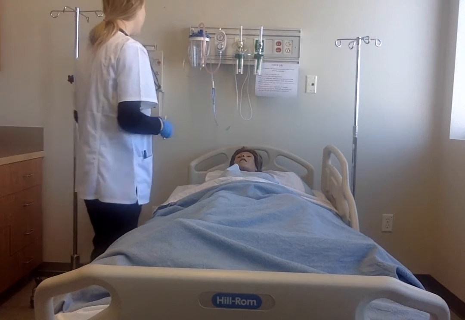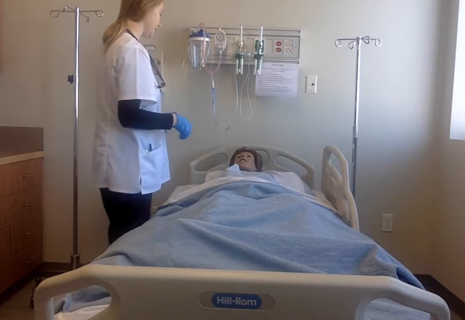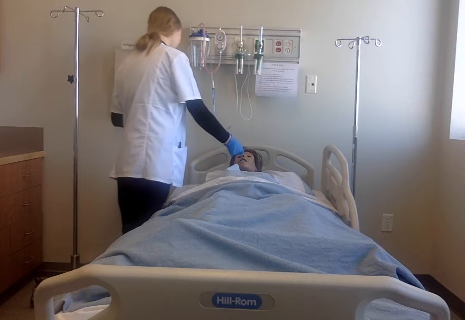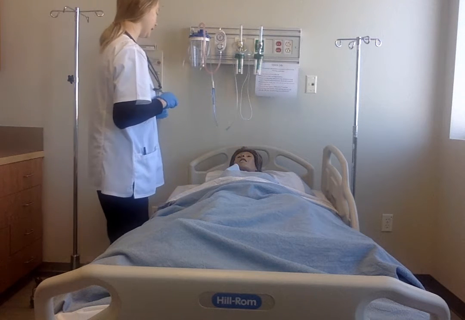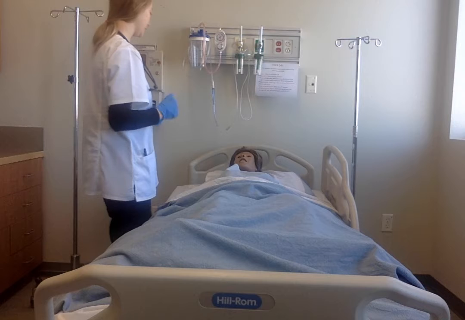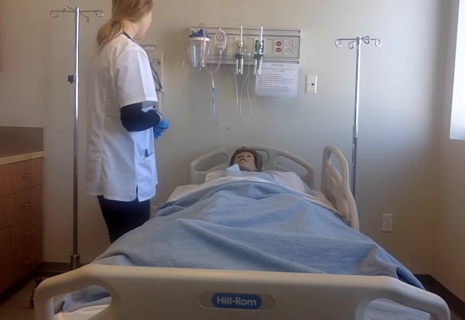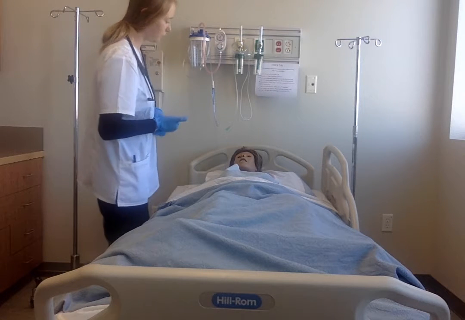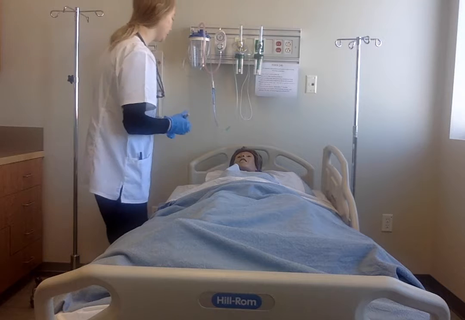Alright, now I'm going to also ask the patient to smell this. What does that smell like? That is lavender, she said. So that was correct. Alright, so now I'm going to go ahead and move down to the mouth for the oral.